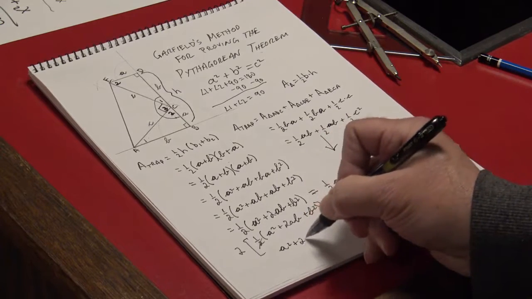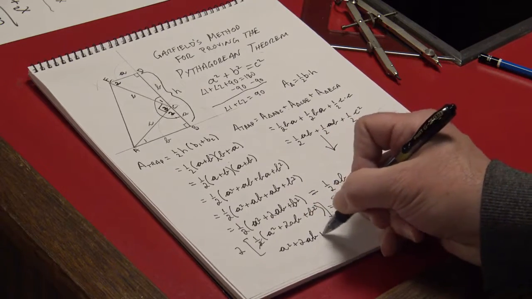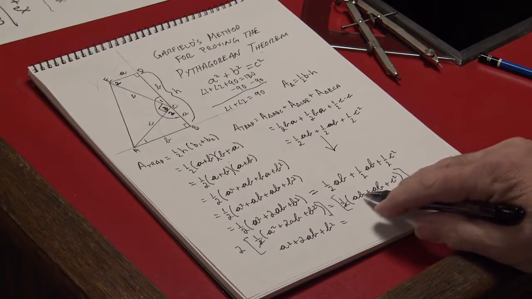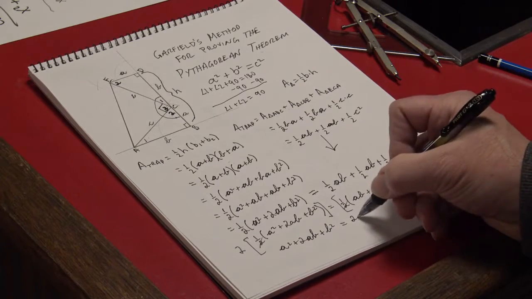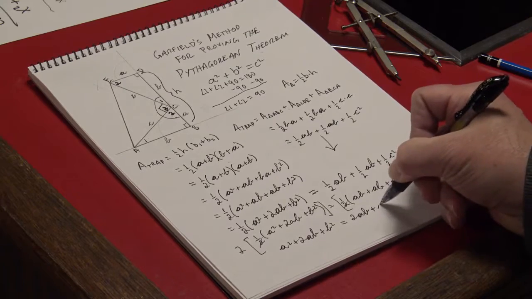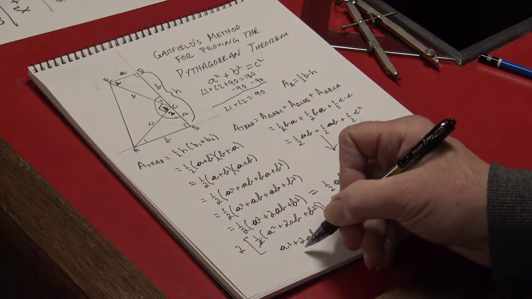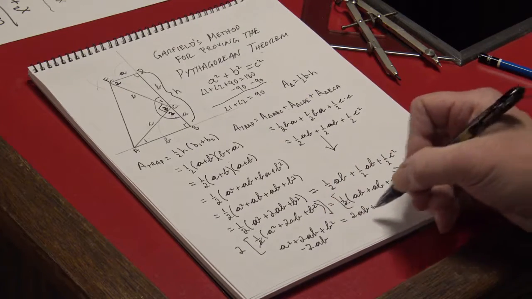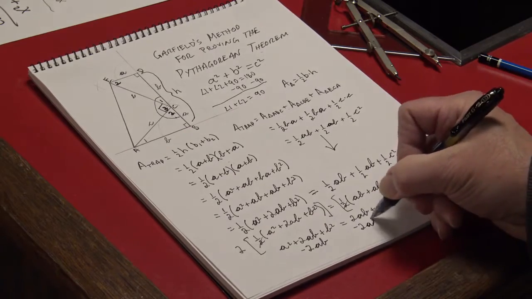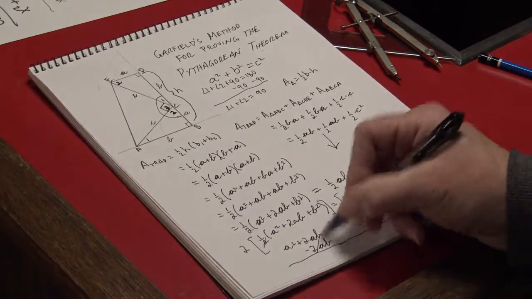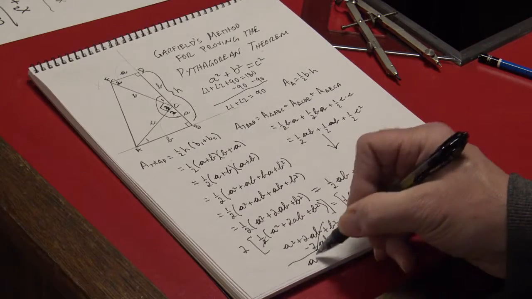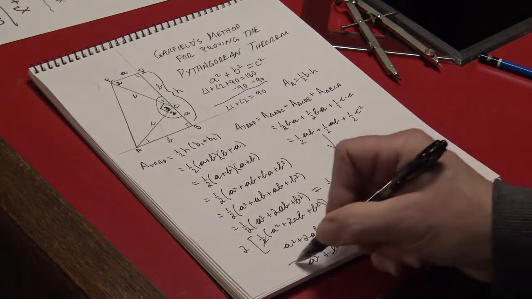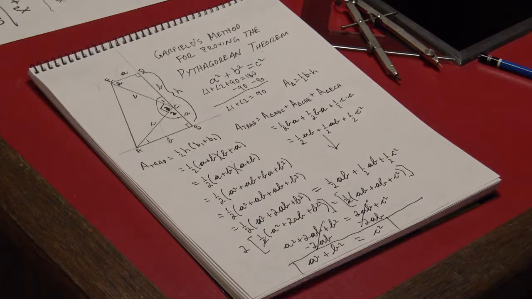A squared plus 2AB plus B squared. And on the right side, I can combine these two terms together. 1AB plus 1AB is 2AB plus C squared. And then, using the subtraction property of equality, I can subtract the term 2AB from both sides of the equation. And we're left with A squared plus B squared equals C squared. And hence, the proof of the Pythagorean theorem.